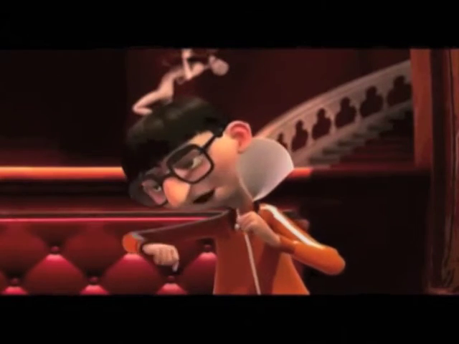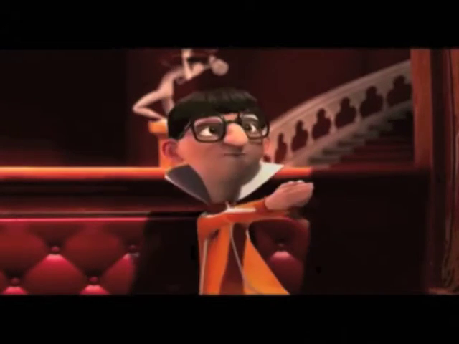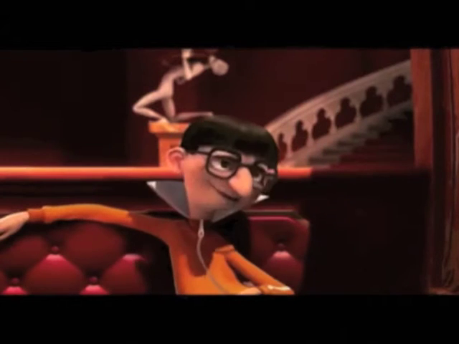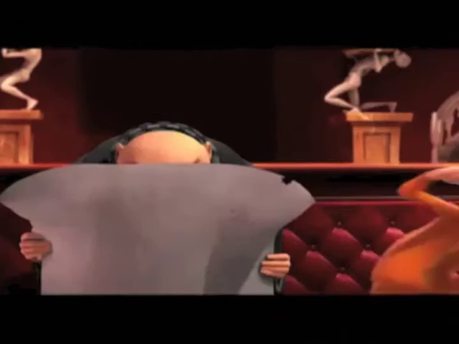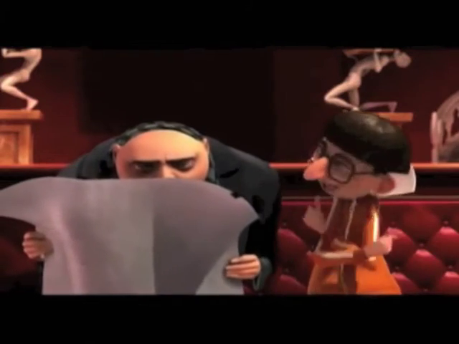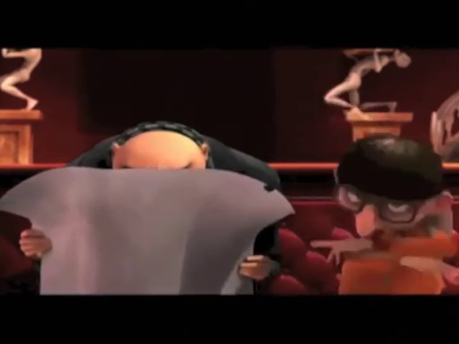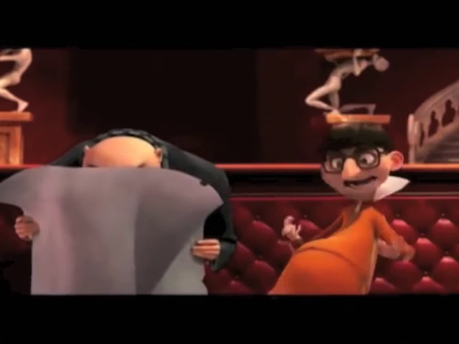Vector. It's a mathematical term, a quantity represented by an arrow with both direction and magnitude. Vector! That's me, because I'm committing crimes with both direction and magnitude.